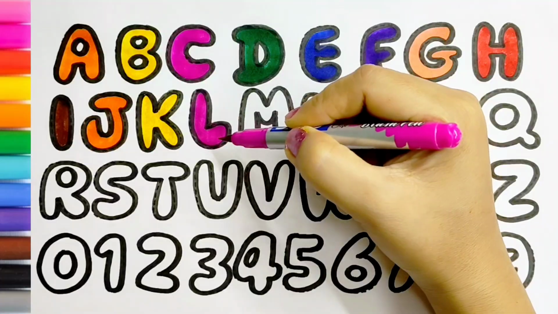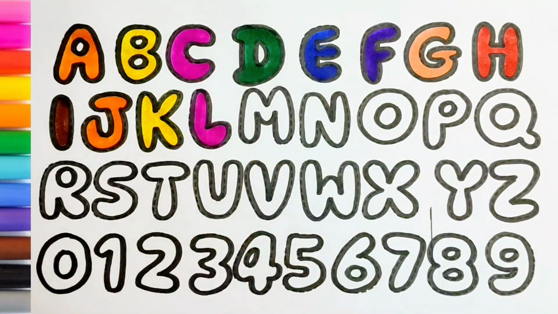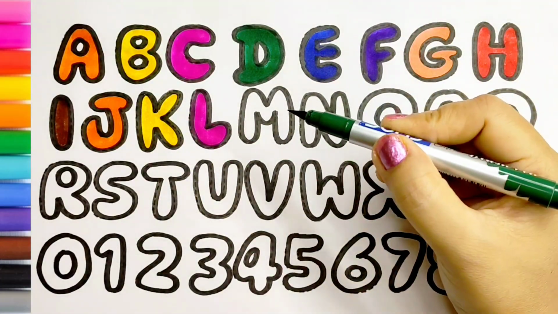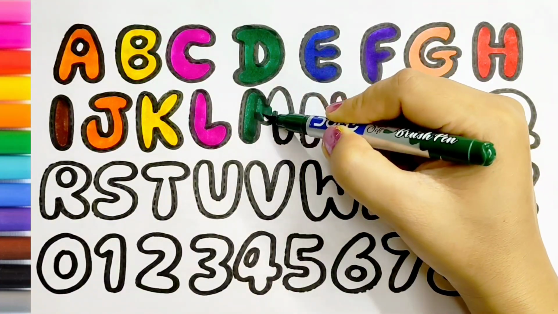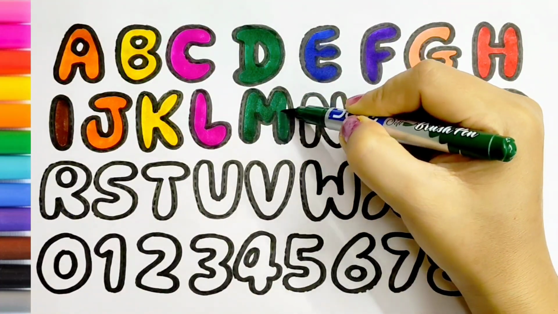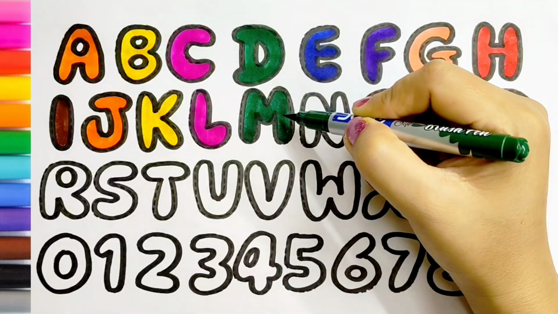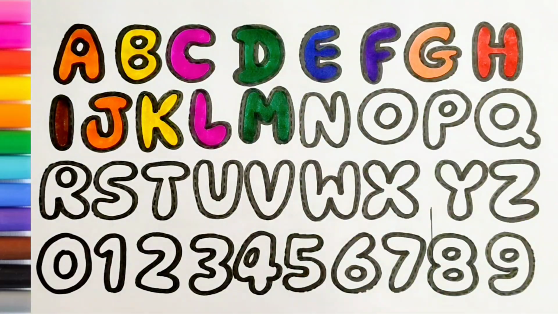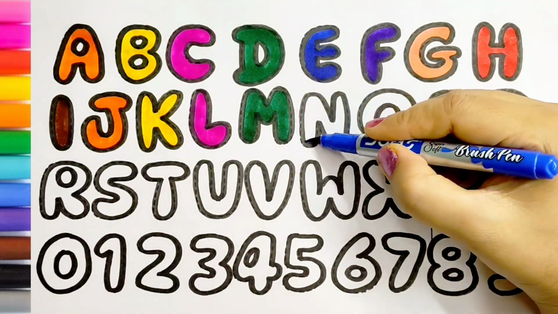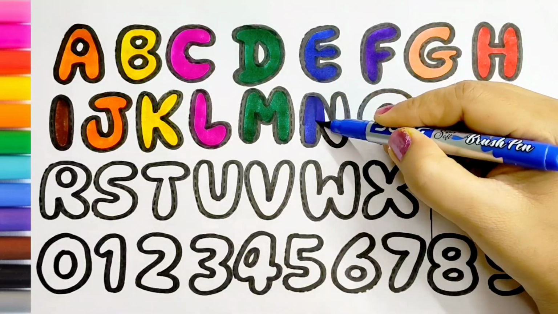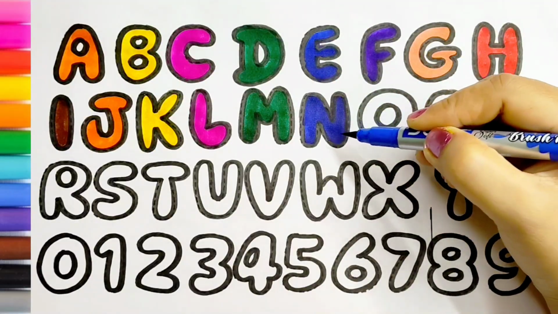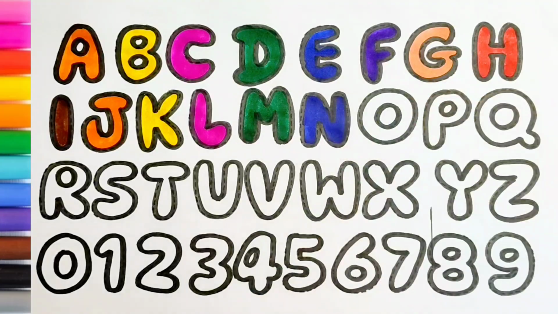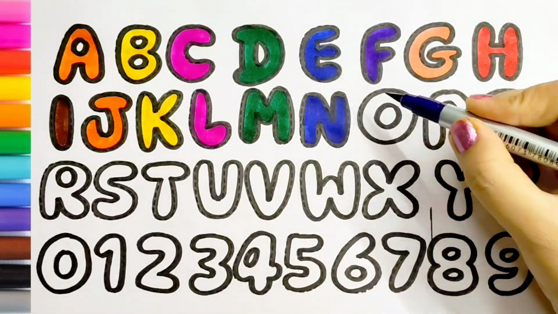L for lion. Dark green color. M for monkey. Blue color. N for nest. Purple color.